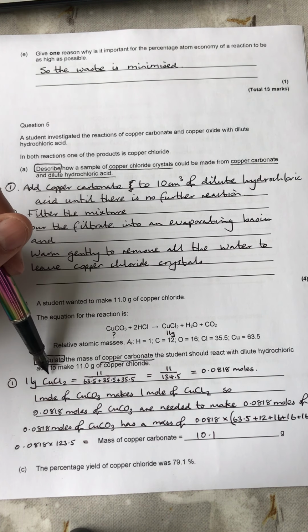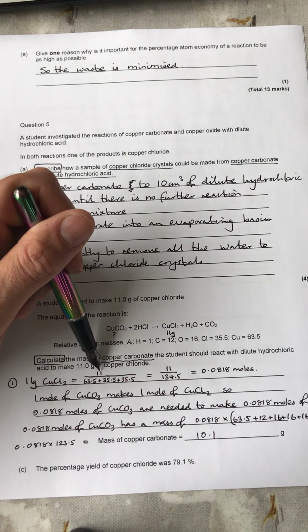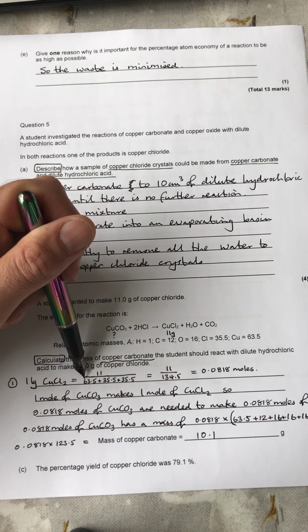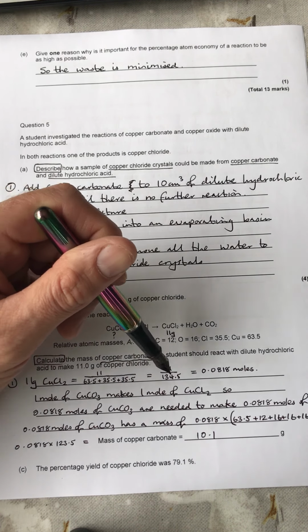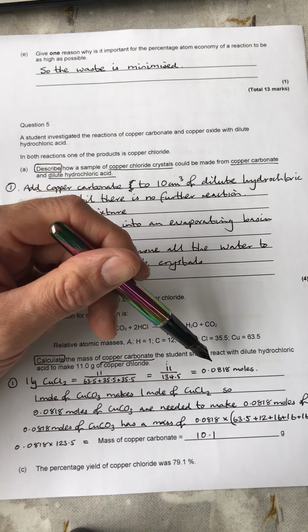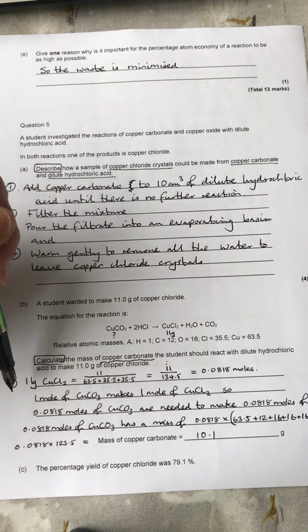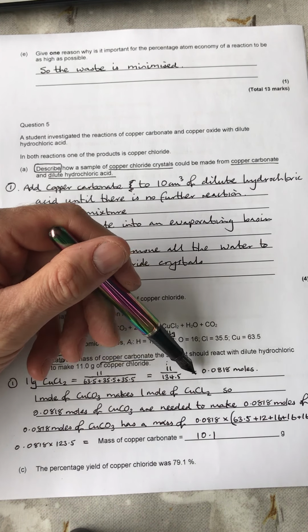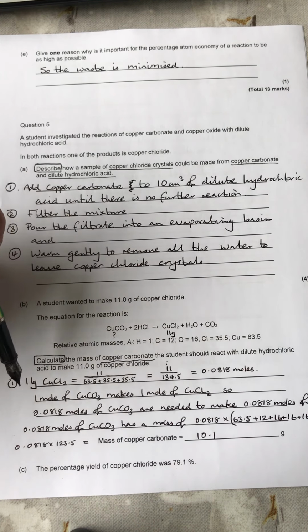We convert the 11 grams of copper chloride into moles. So we do that by dividing the mass of the copper chloride by the mass of the copper chloride. So copper is 63.5 and 2 chlorine atoms 35.5 each. Add those together: 11 over 134.5, which is 0.0818 moles. Try and use a running calculation, but 3 sig figs is usually what we would record on the answer.